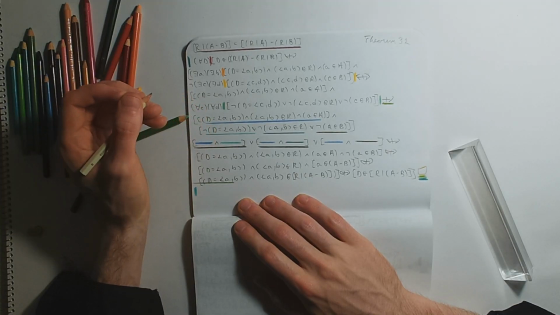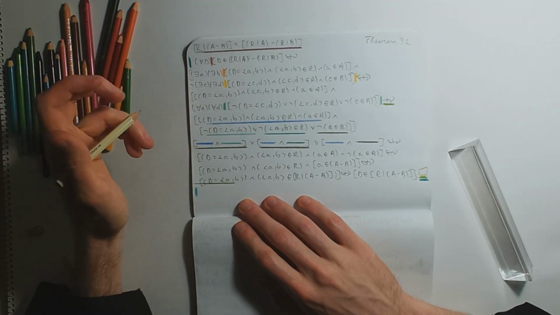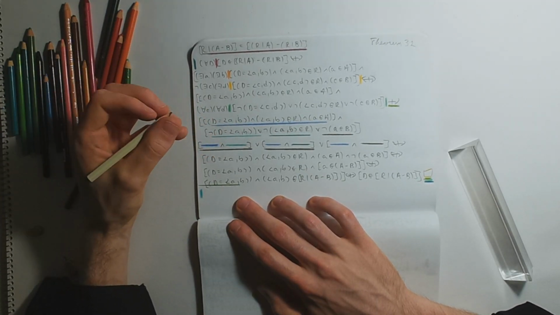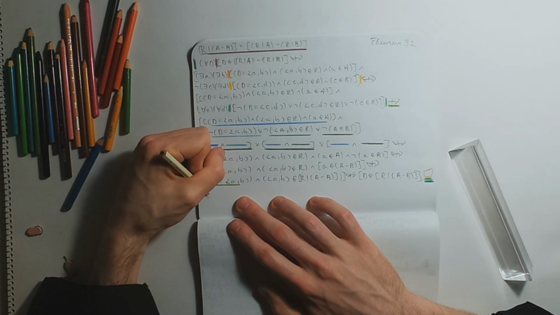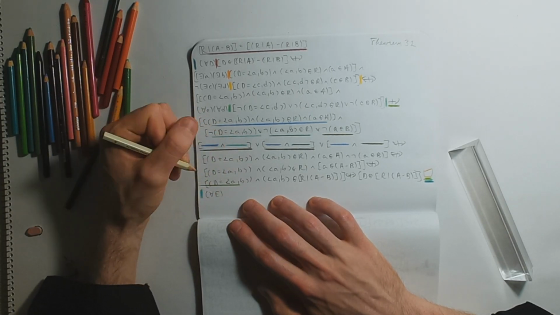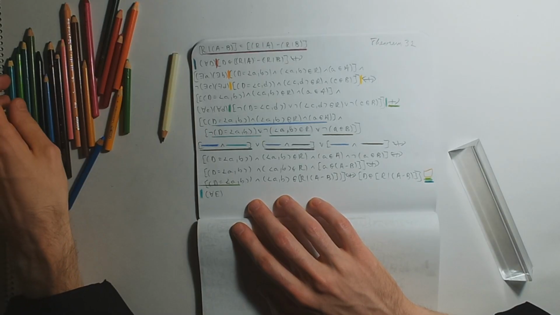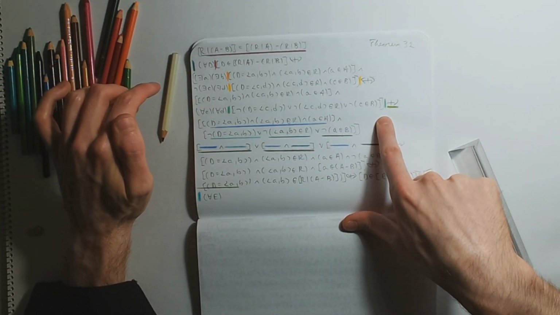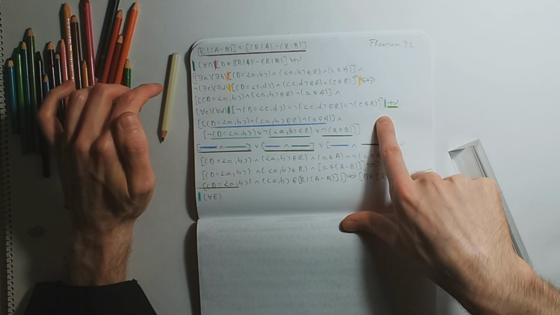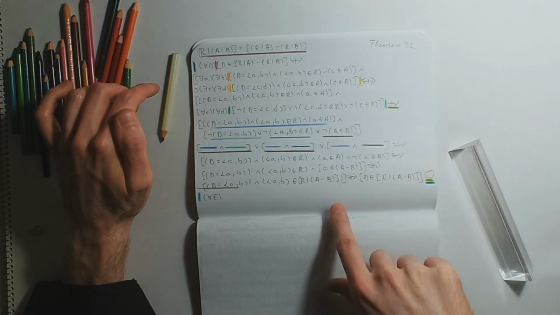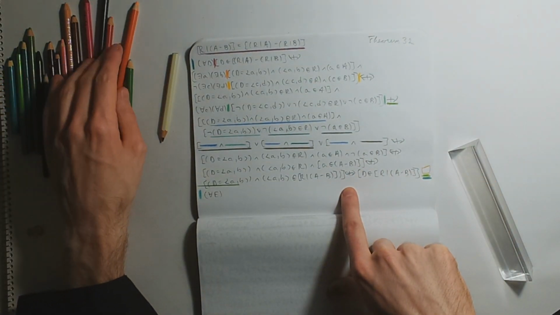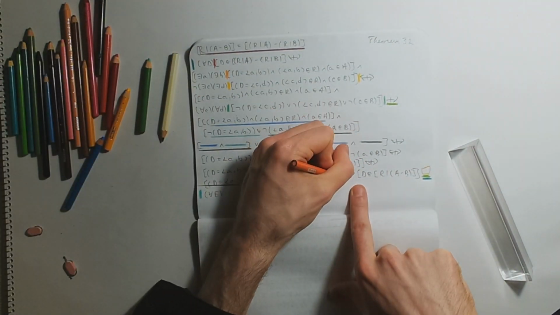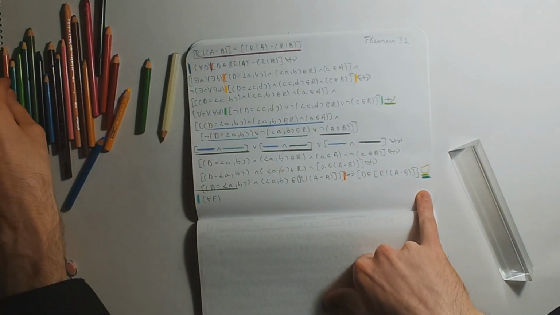Alright, so now the other direction. For all E. Oh, and what about quantifications? We step down here. Yeah, we don't step down orange until here. And then we never step down red. Okay.